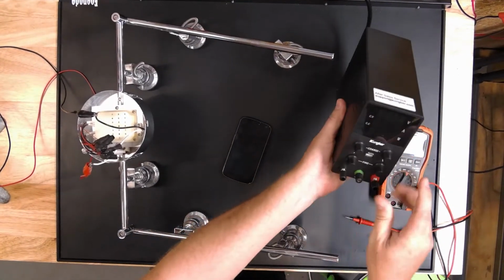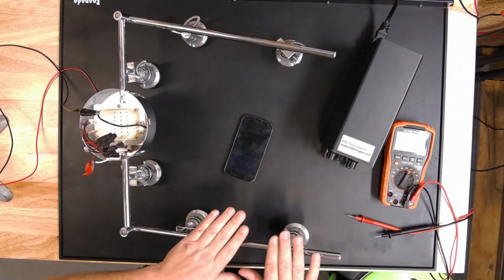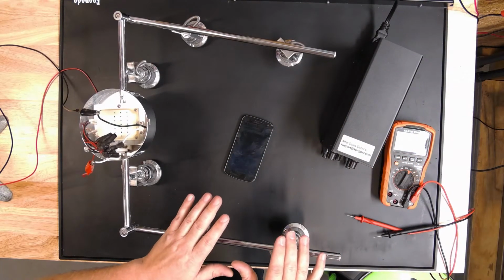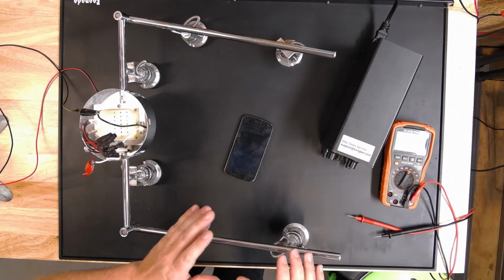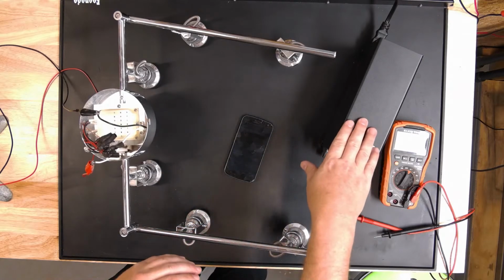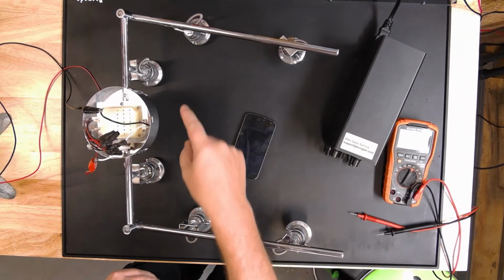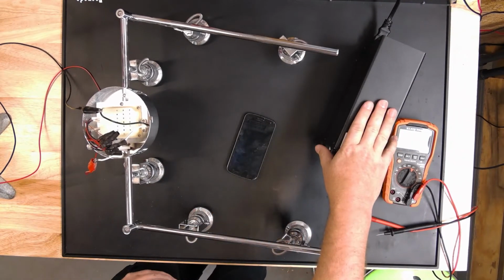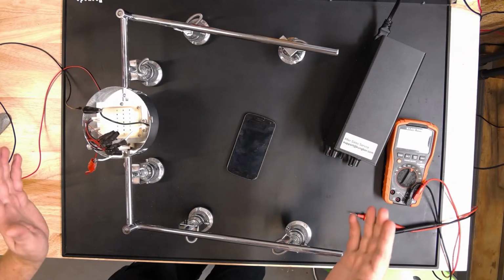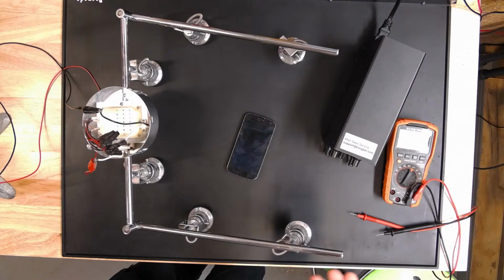I have a regulated DC power supply over here because LEDs will continue to pull amps until they short. They want to act like a dead short, so you have to have a driver for them to limit the amount of current that goes through your LEDs, and that's what this guy's going to replicate. And we're going to figure out what that voltage is. So I have no idea.